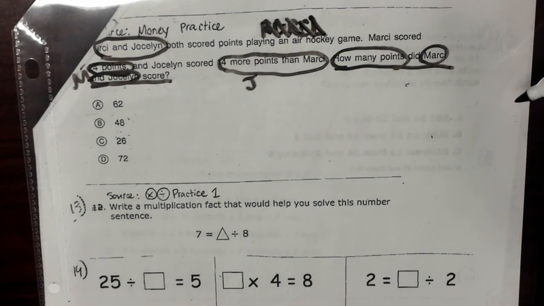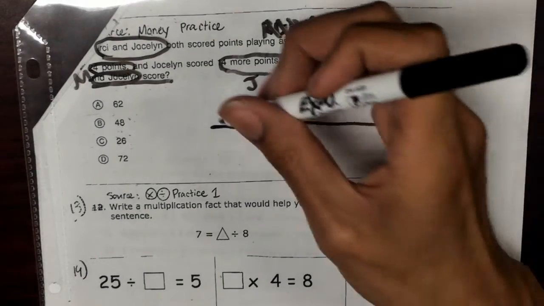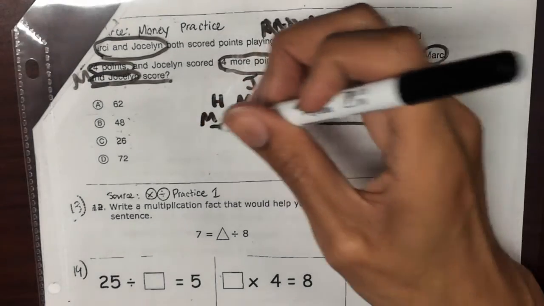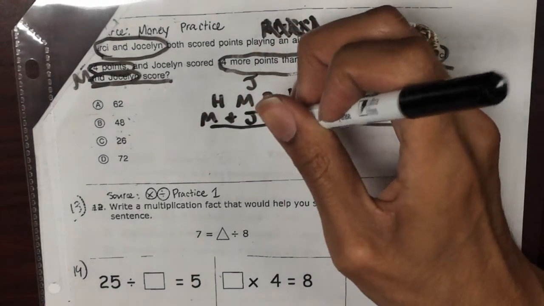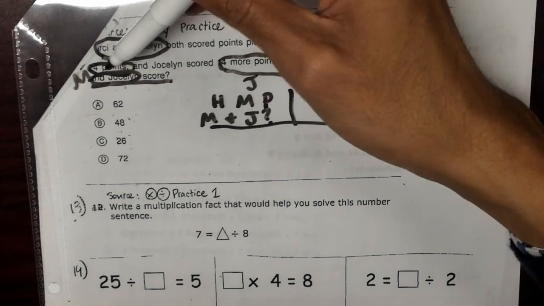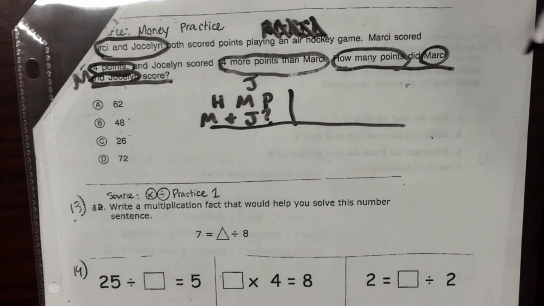What should I do first to solve a math problem? The main idea. I'm going to put it in a three-step process. How many points did Marcy and Jocelyn score? What do I know? Well, I know that Marcy and Jocelyn are getting points. I know that Marcy scored 24 points and Jocelyn scored 14 more than Marcy.